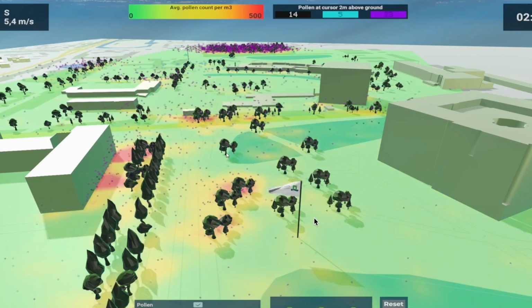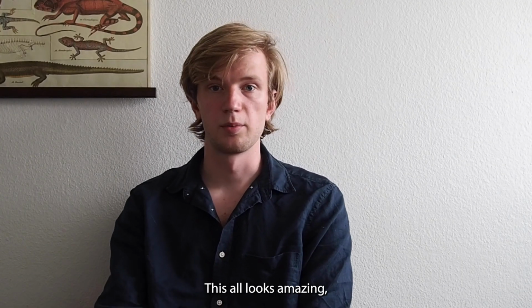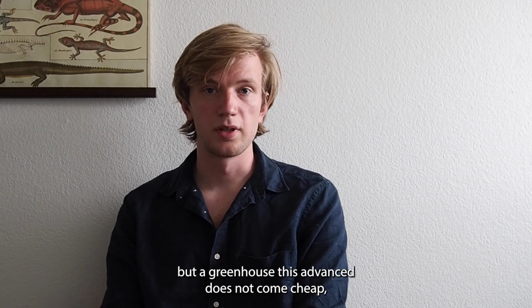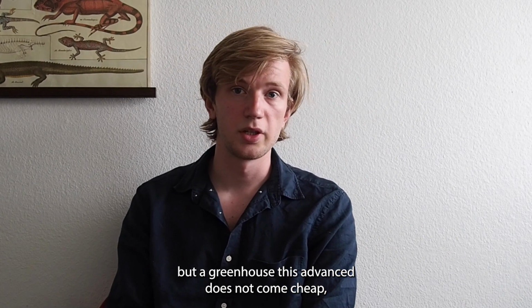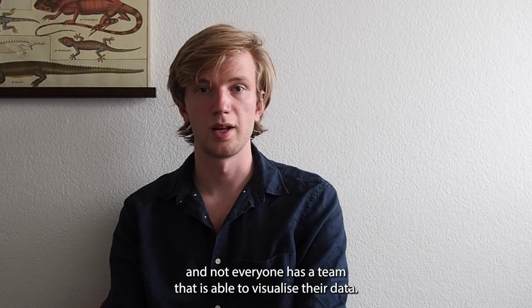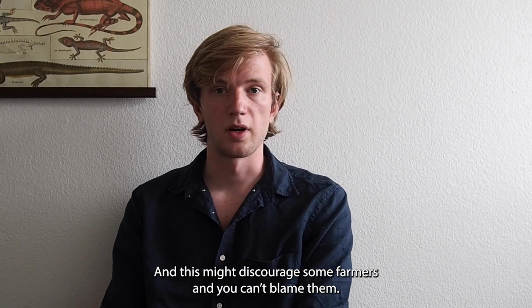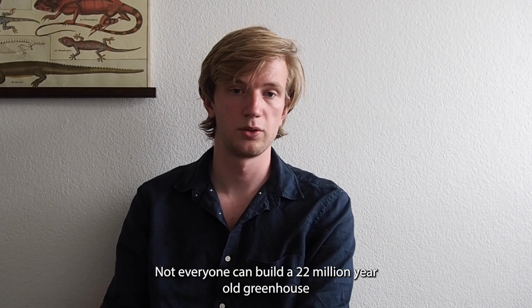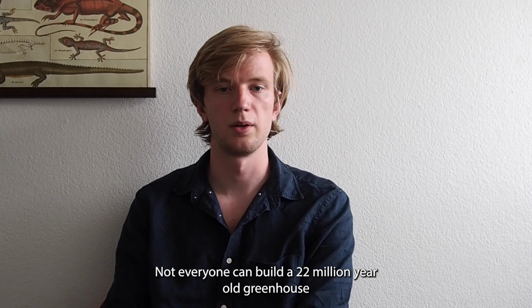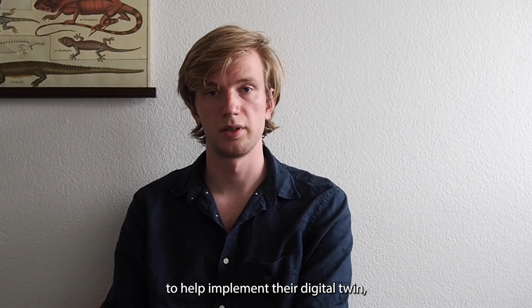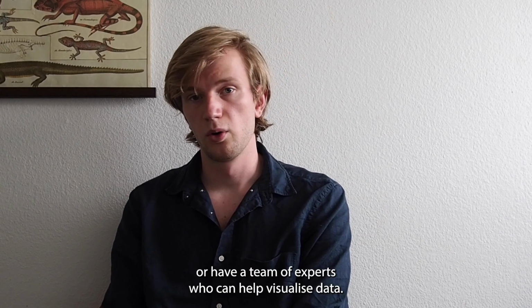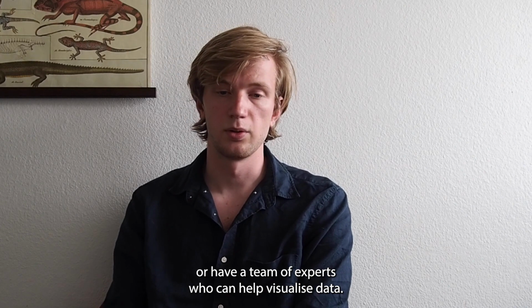using a digital twin. This all looks amazing, but a greenhouse this advanced does not come cheap, and not everyone has a team that is able to visualize their data. And this might discourage some farmers, and you can't blame them. Not everyone can build a 22 million euro greenhouse to help implement their digital twin, or have a team of experts who can help visualize data.